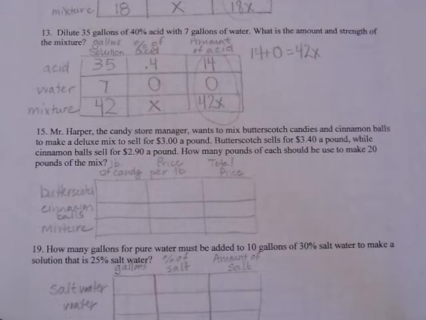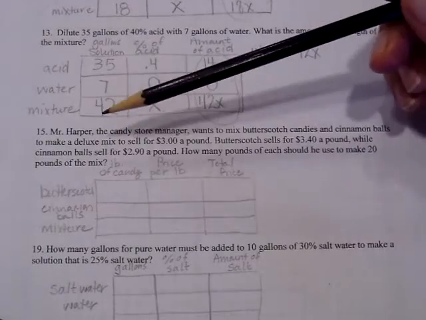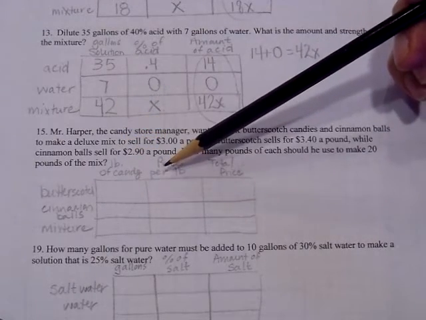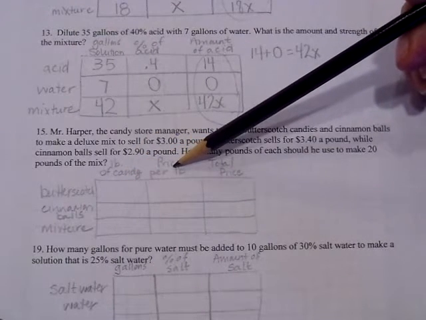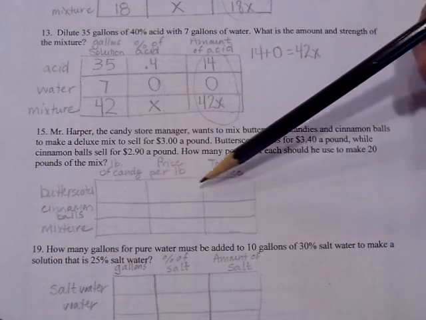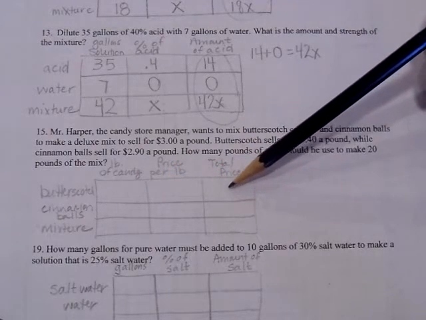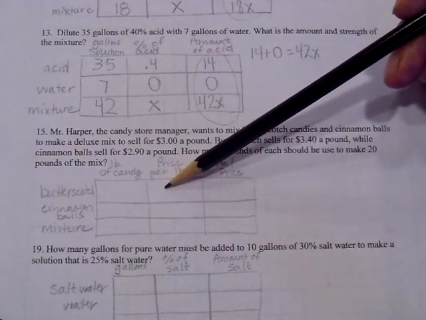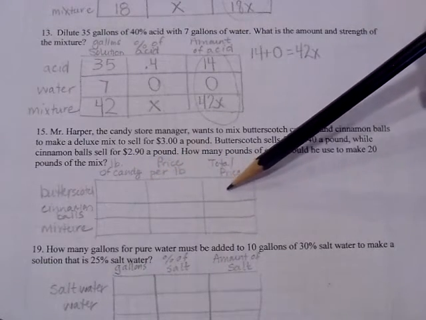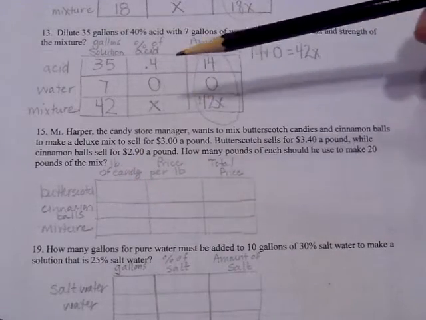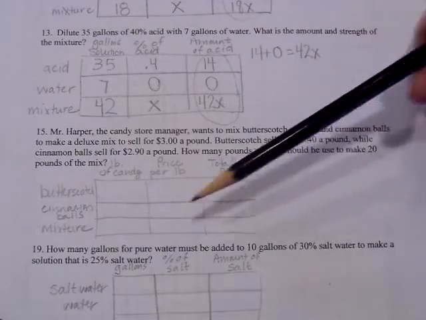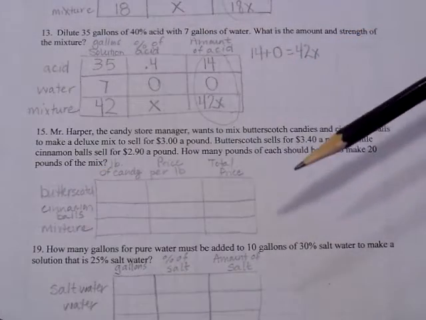But really, it's similar to the mixture problems, only in candy form. We're mixing two types of candy. We're going to use the price per pound to help us, though. We know that if we have 1 pound of candy and it costs $3 per pound, 1 times $3 is going to be a total price of $3. Or 2 pounds of candy at $4 a pound is 2 times 4, which is going to be $8. This is the equation we're going to use to solve this problem. Let's fill in what we know about the butterscotch, the cinnamon balls, and the mixture.